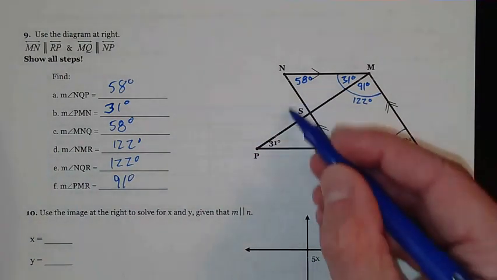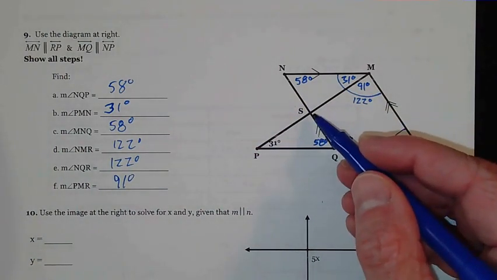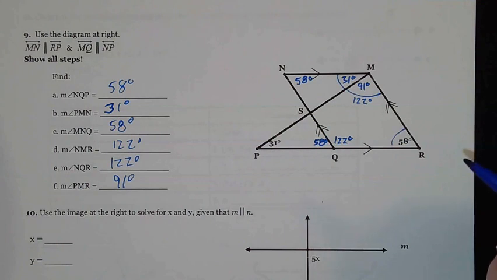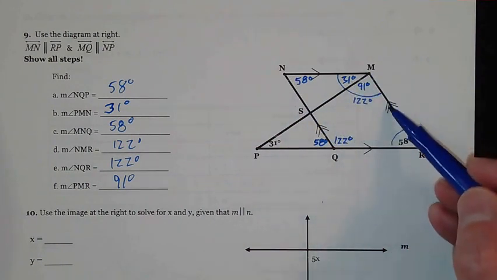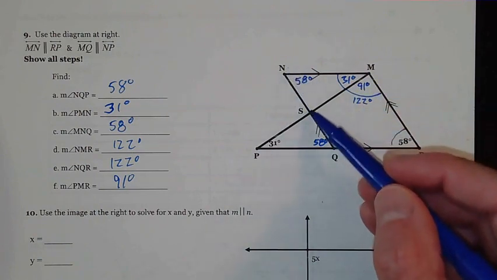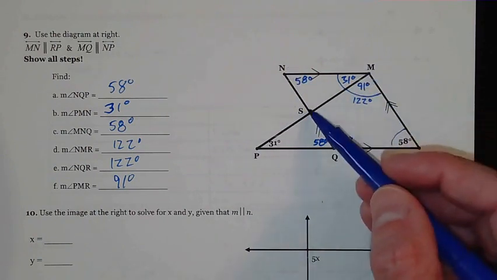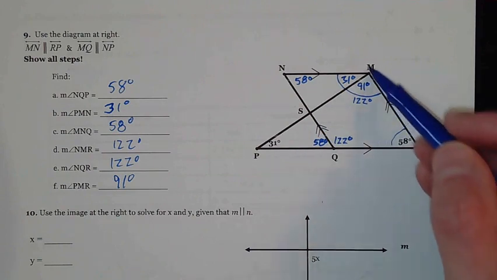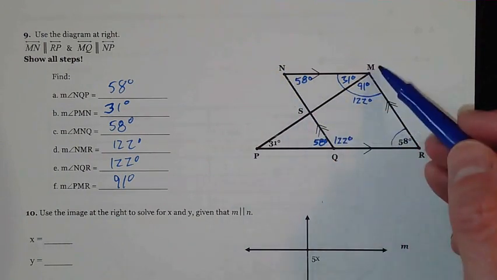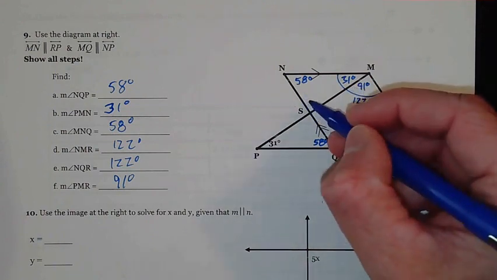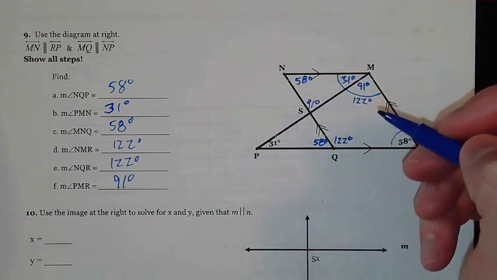Notice that we're not finding any of these angles inside here. We could find them technically, and maybe I'll even refer to this. It's a little bit tougher to see, but I've got that same Z shape showing up here, alternate interior angles, but now I'm looking at NS and MR as my parallel sides. But if this one's 91, then this one would be 91 also.